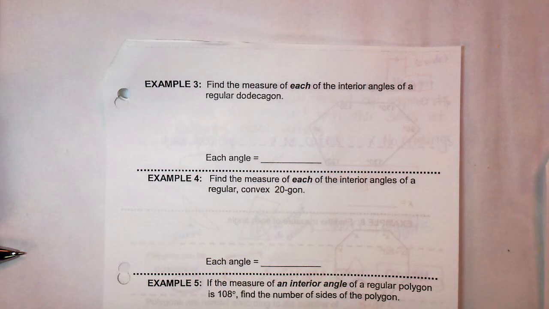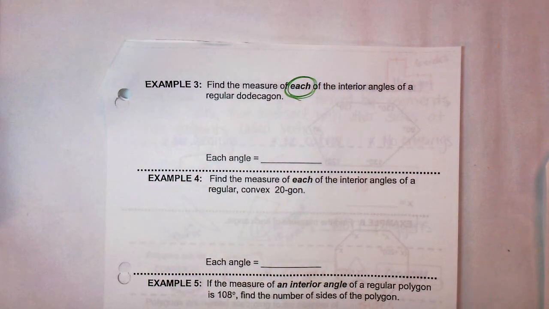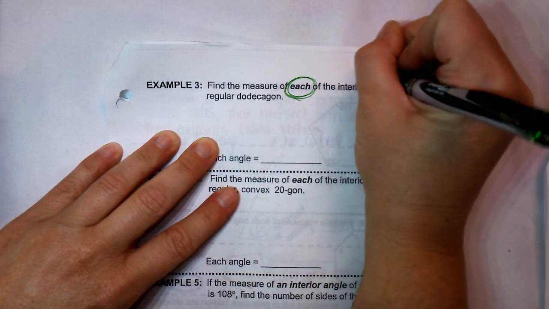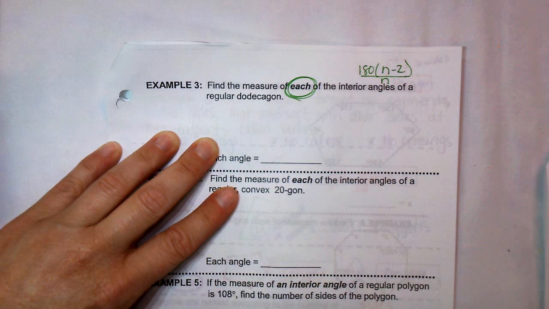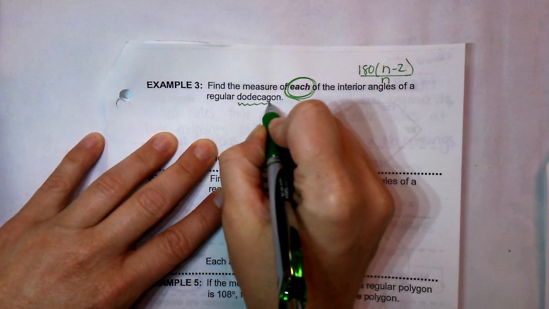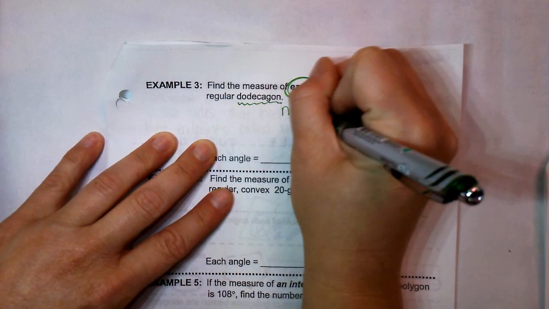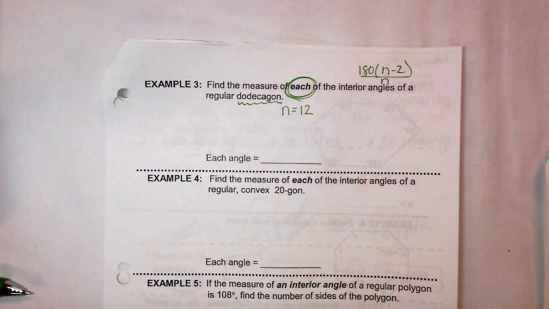All right, example 3. Here we go. Find each. So hopefully you're reading, because we have two formulas now. We have a sum and we have an each. The each formula, remember, is 180 times (n minus 2) divided by n. That's the formula we're using. Now, I need to know what n is. So dodecagon, n equals 12. And now I'm just plugging everything into my formula.